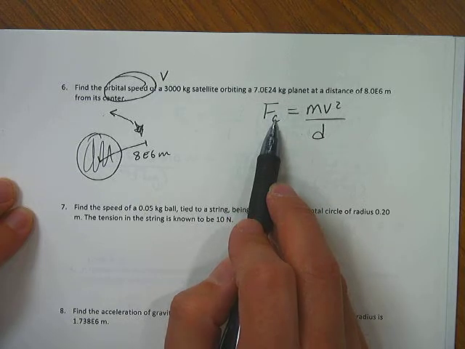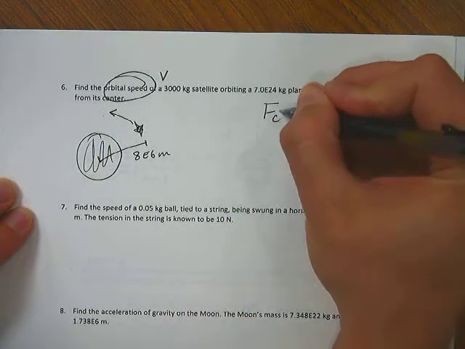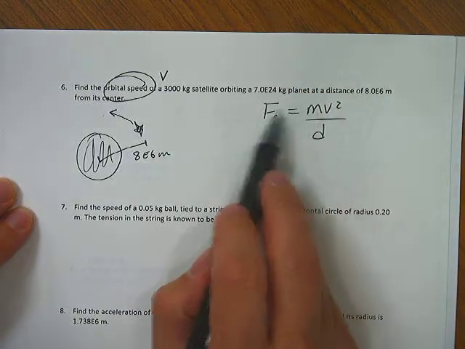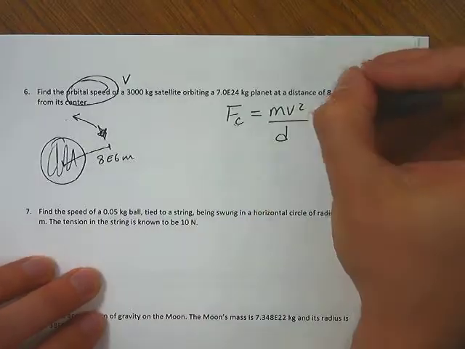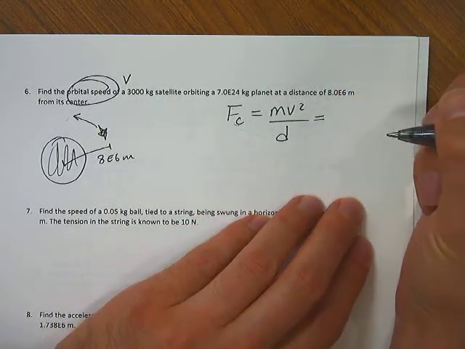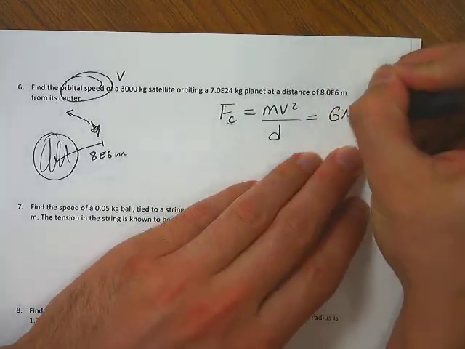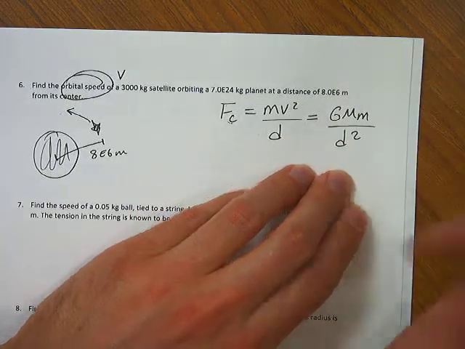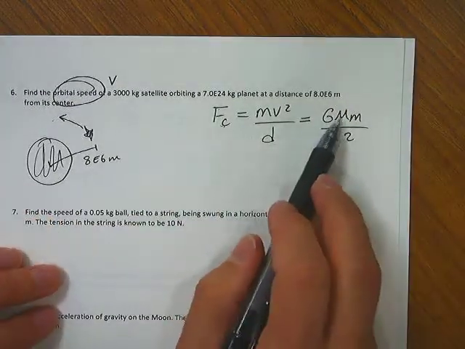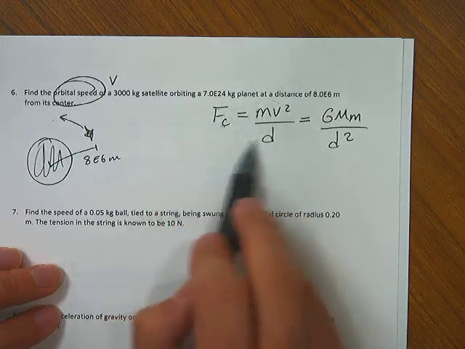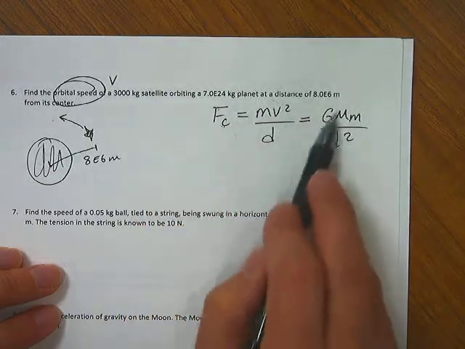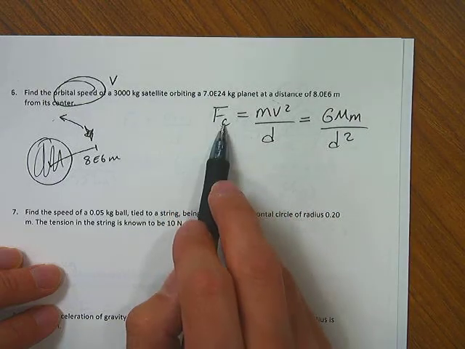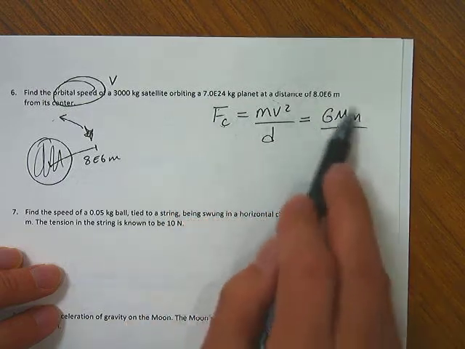So if you remember from before, v appeared in the equation Fc equals mv squared over d. V did not appear in the gravity equation, so you're initially directed towards this equation. Okay, here's M, the mass of the satellite. Here's D, the distance from the middle of the planet to the satellite. We can find V as long as we know F, but we don't know F.